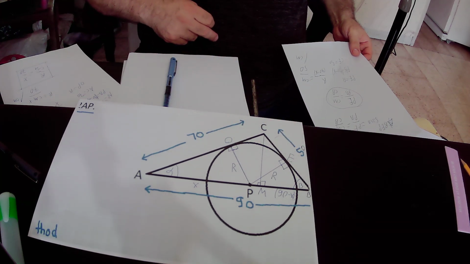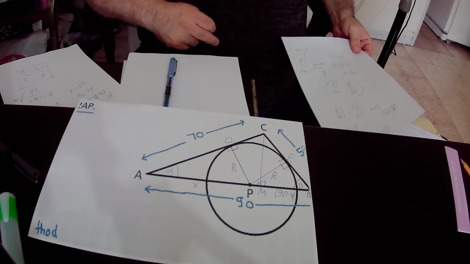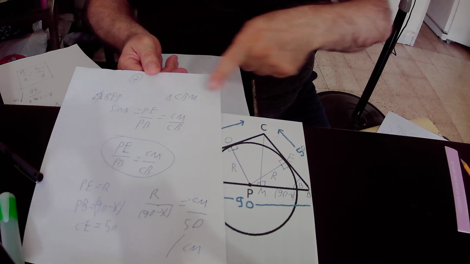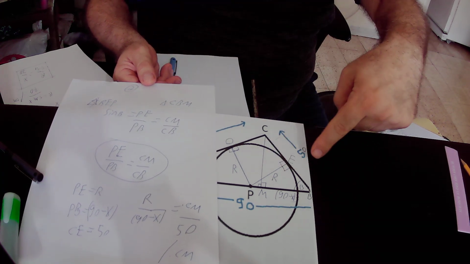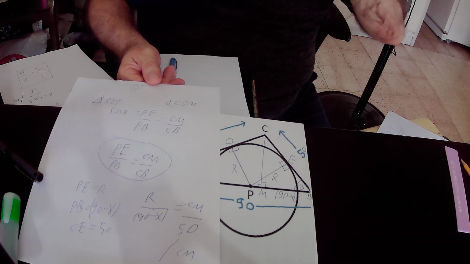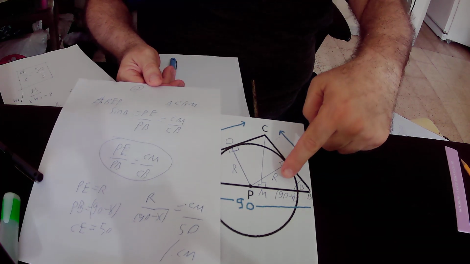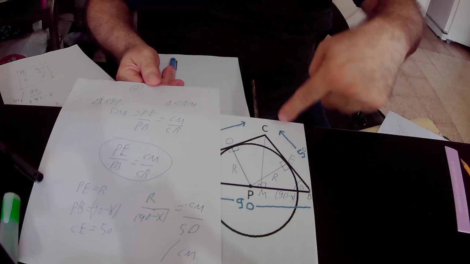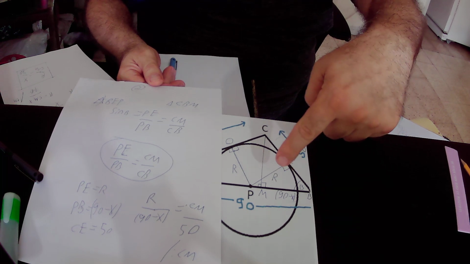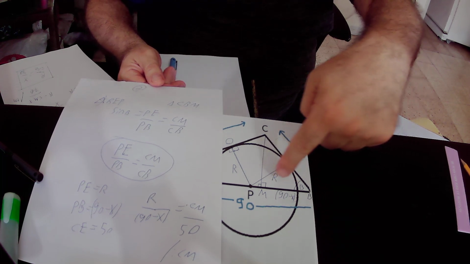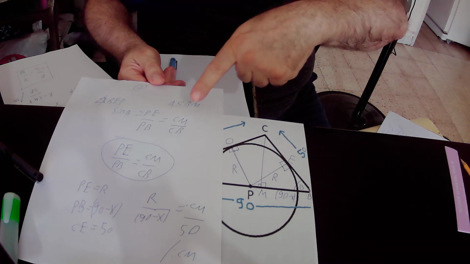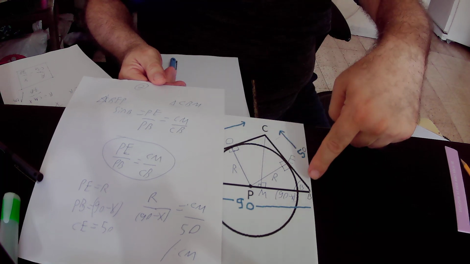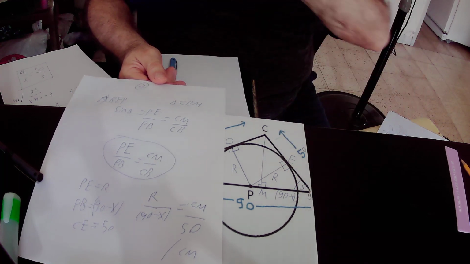So in triangle BEP sine beta equals PE over PB, and in the other triangle sine beta equals CM over CB.